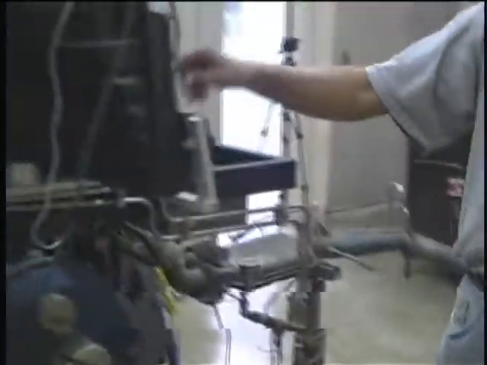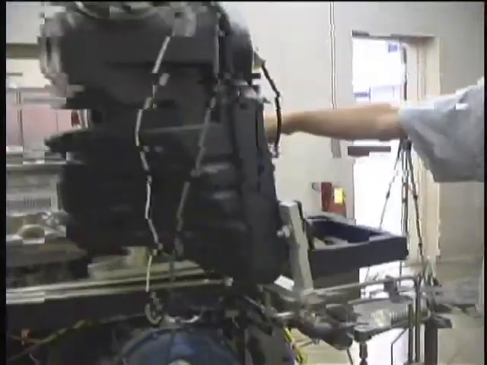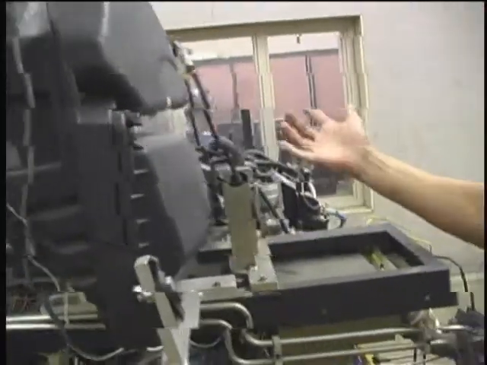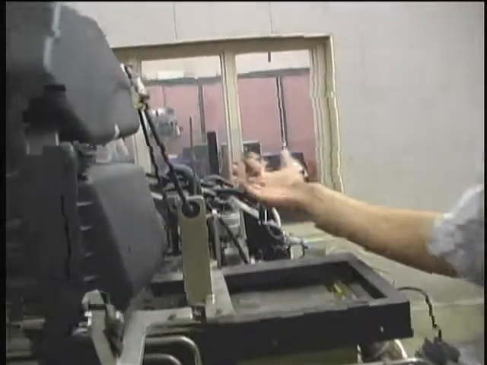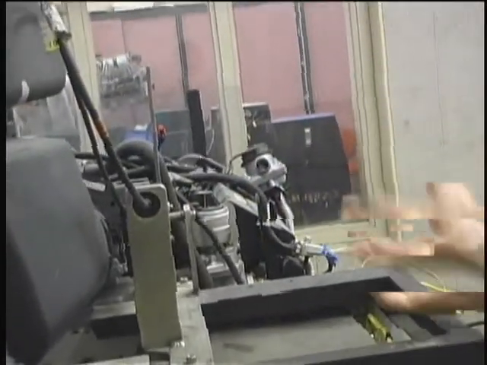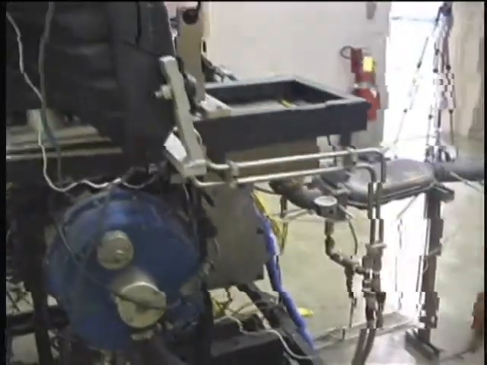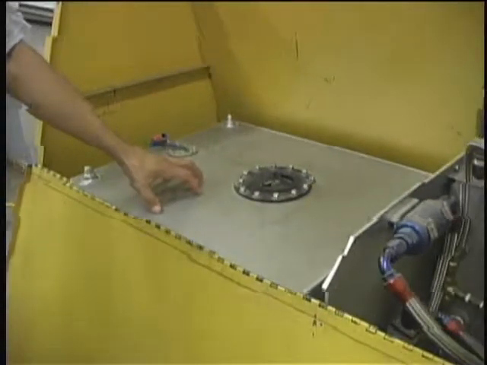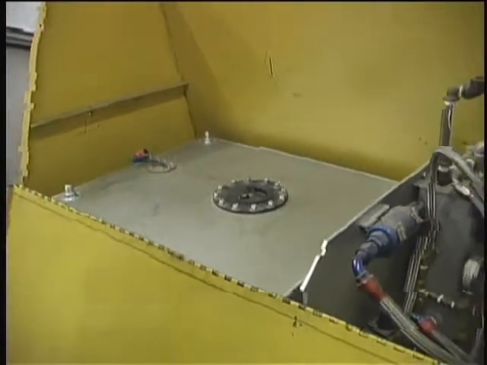Then you have the loop. It comes out through here and goes to the fuel injectors, and from there you measure how much fuel you're actually using. Whatever comes back, you subtract it, and you get your measurement. You can see the loop, one in and one out. Here's the gas tank. It's a 20-gallon gas tank. It's pretty simple, like a car.